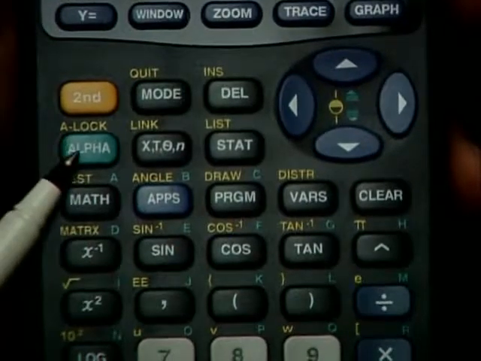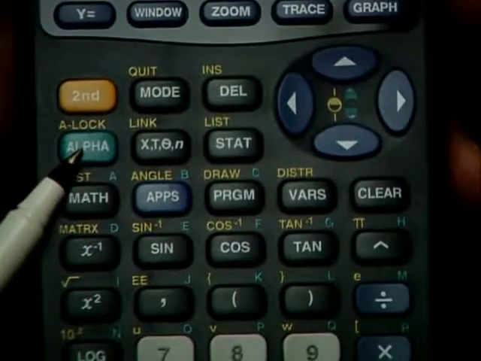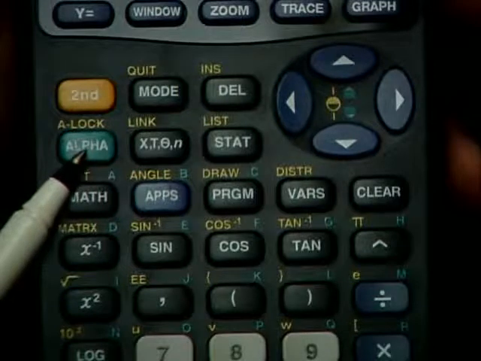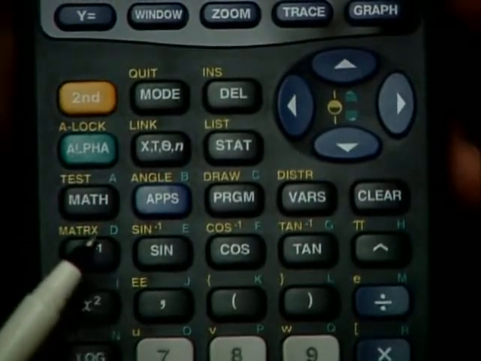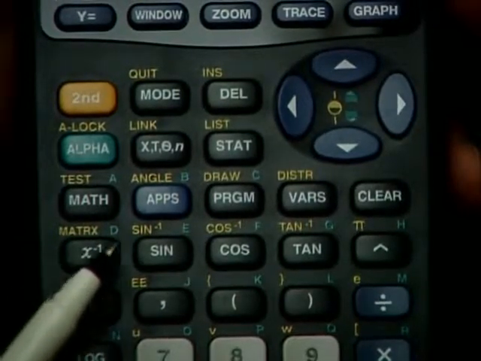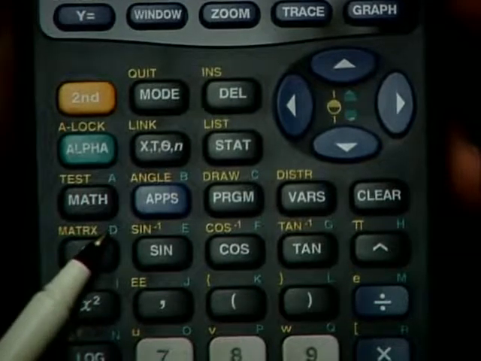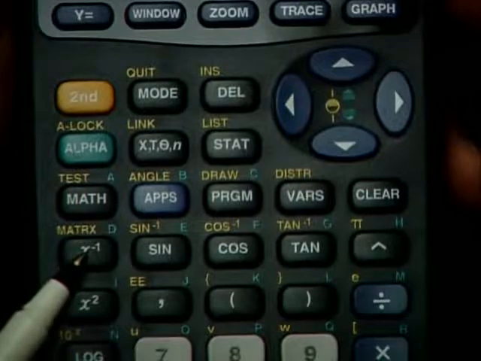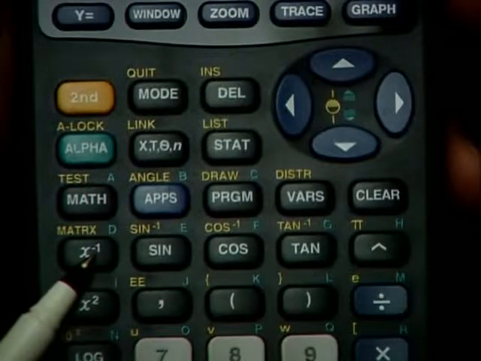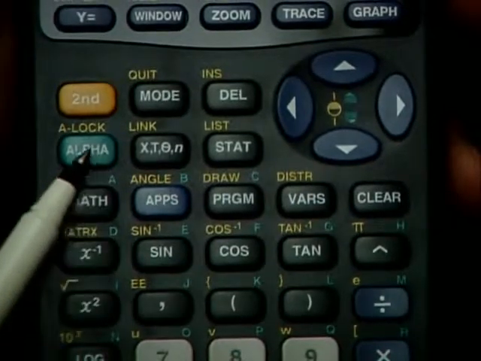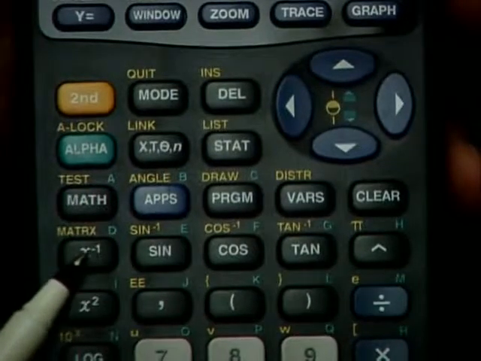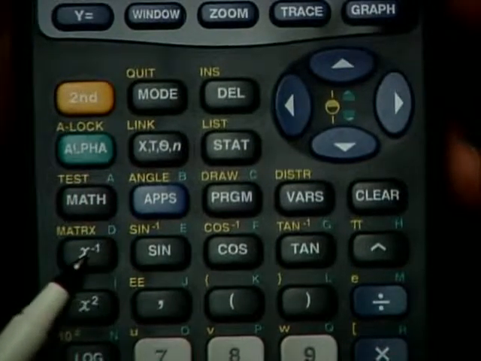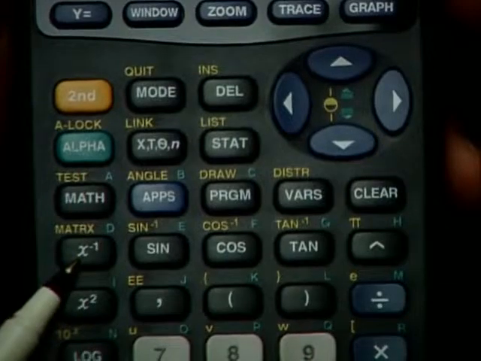In a similar way, the alpha button allows us to enter the letters of the alphabet that appear above and to the right of various buttons down below. The D, for example, is the alpha key associated with this one. So if I would want us to enter D, I would say press alpha D. You see, what I mean is press the alpha and the D associated with it below, like this.